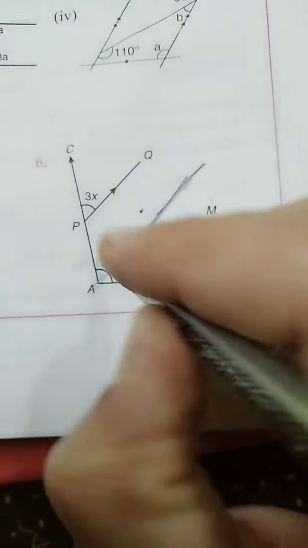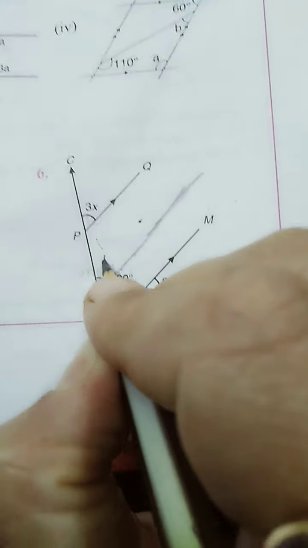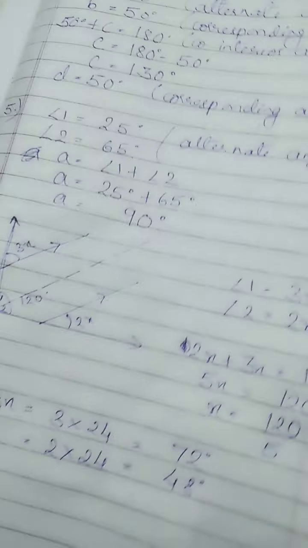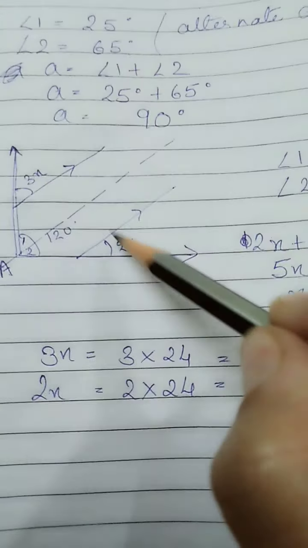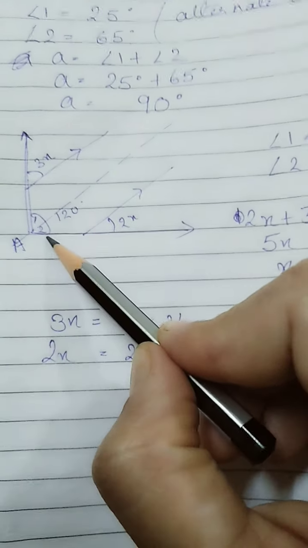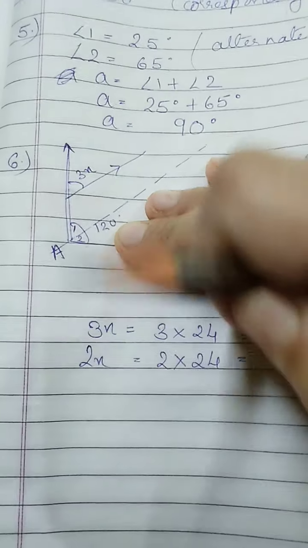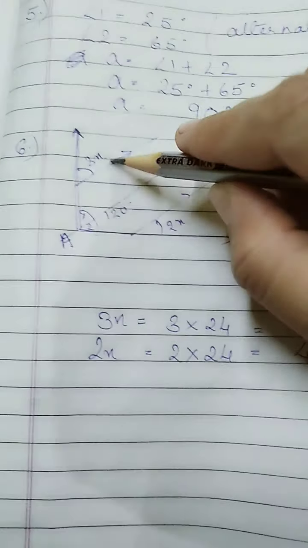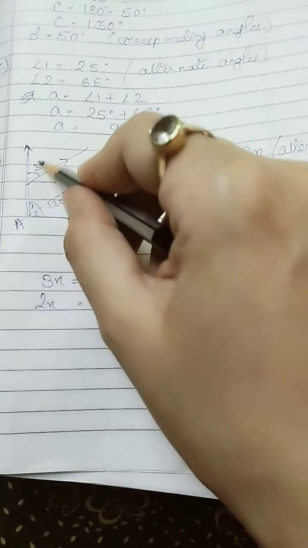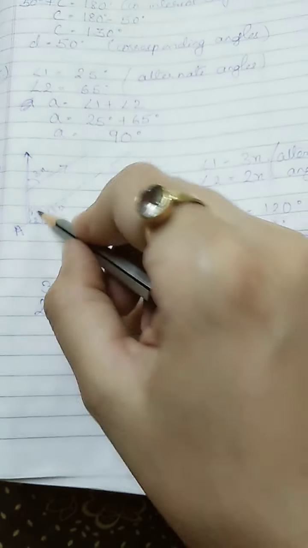And now again 120 is broken into two parts. So let us name them angle 1 and angle 2. See, I have made this diagram here also. Like this, you will draw a line parallel to these two lines and divide this angle into two parts, that is angle 1 and angle 2. Now if we see only these two lines, these two are parallel intersected by this. So angle 1 is equal to 3x because they are corresponding angles.